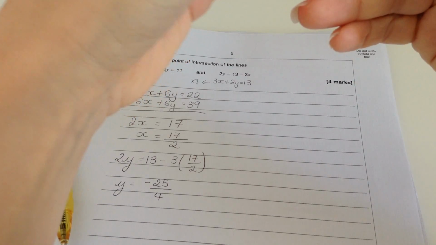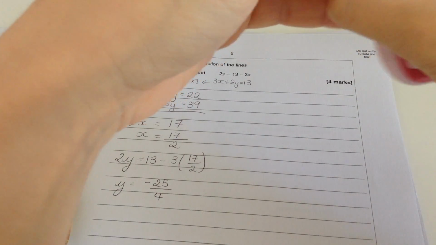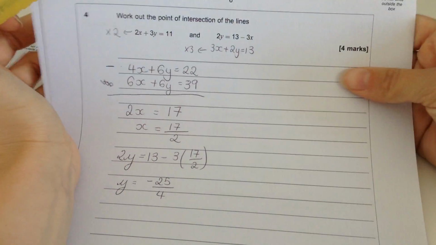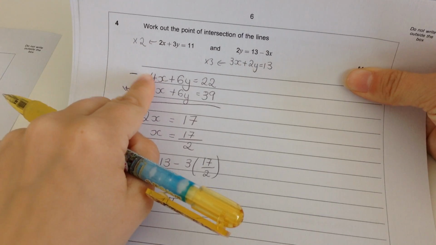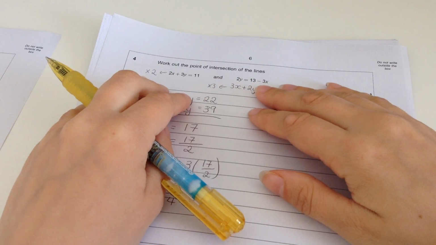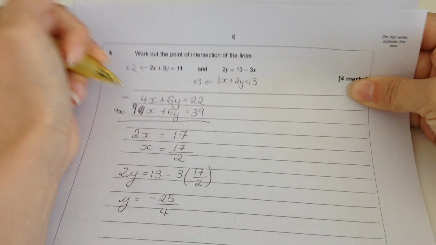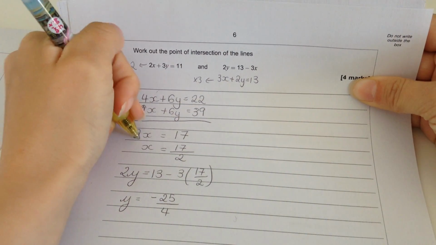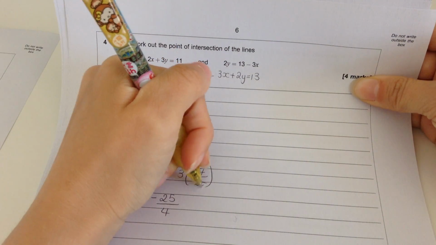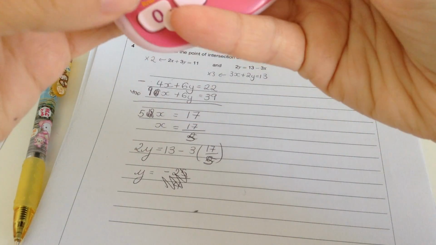Plus 3 times, I have a feeling this does not work. That doesn't even almost work. What did I do wrong? I times this by 2. I times it. See, this is why you check your answers. Okay, let's try again.